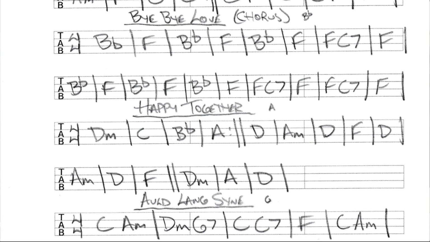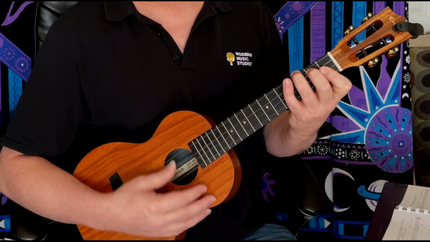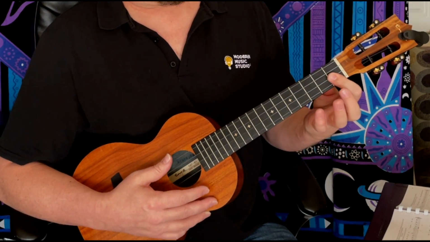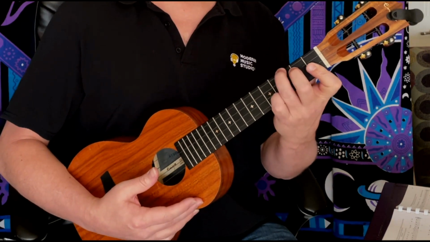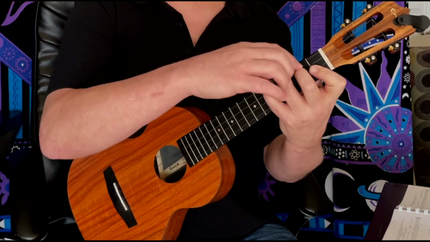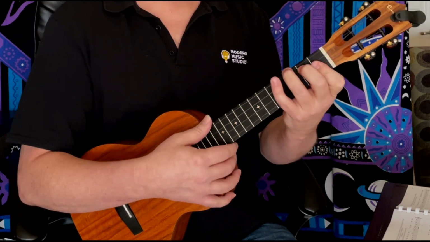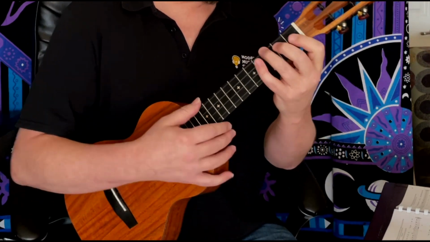So this one we're going to introduce a B flat chord. So this is kind of a partial bar type of deal. Instead of using all your fingers to bar it, you really just need the bottom 2 strings on the first fret with your first finger. Try to get the 2 above that and the 3 above that. That can be a little difficult at first, getting those fingers to stand up tall. But that's a B flat chord. So we're just going to do an easy little chorus of Bye Bye Love.